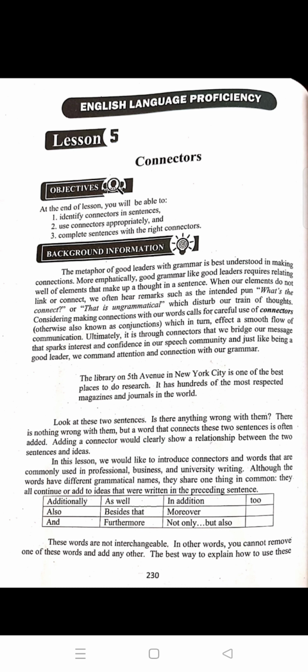So, when our elements do not link or connect, we often hear remarks such as "What's the connection?" or "That is ungrammatical." These disturb our train of thought. So, look at the sentences.